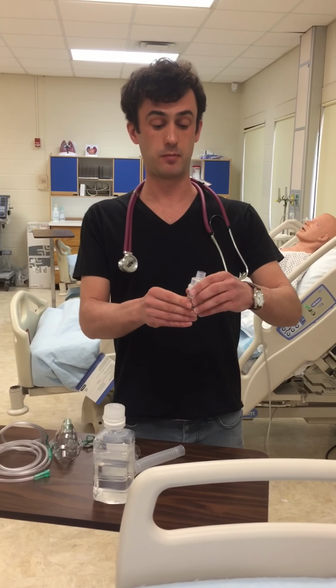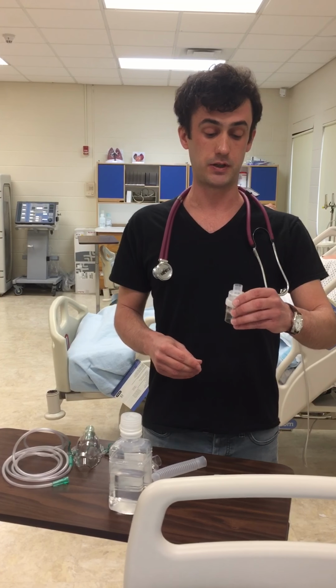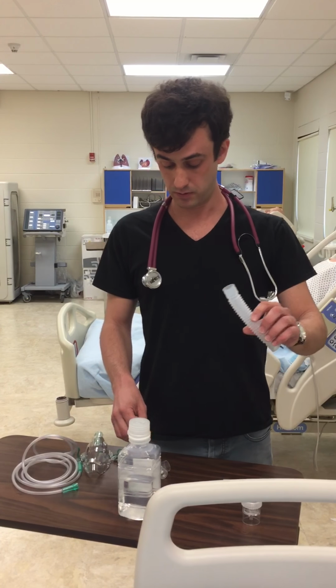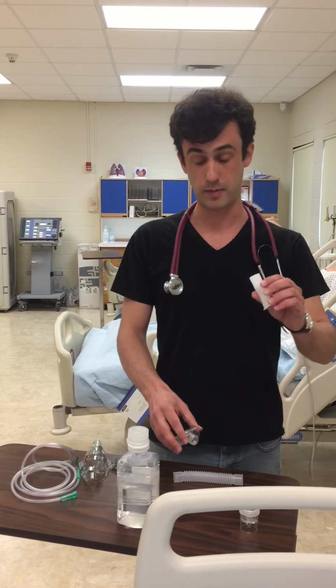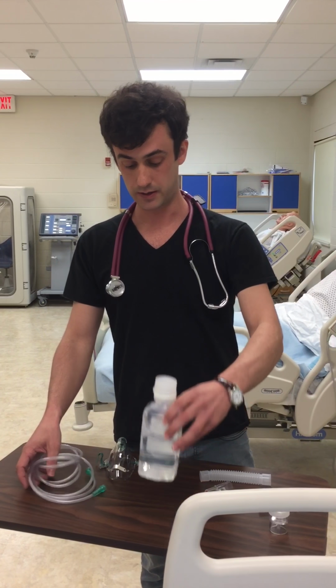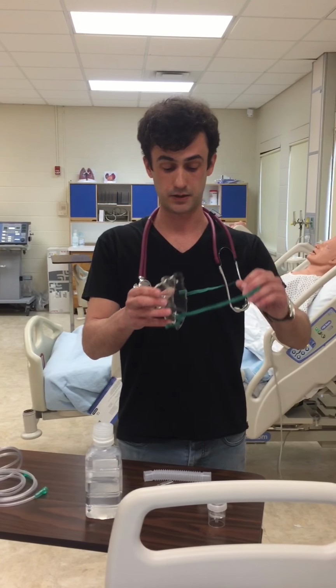I have a small volume nebulizer with 2.5 milligrams of albuterol in a 3 milliliter solution of normal saline. I have a corrugated tube, a T-tube, and a mouthpiece, oxygen tubing, and the normal saline. And for this procedure, I'm going to use an aerosol mask.